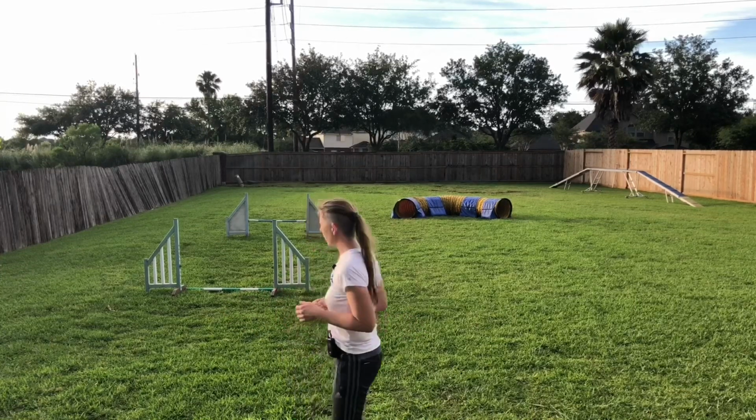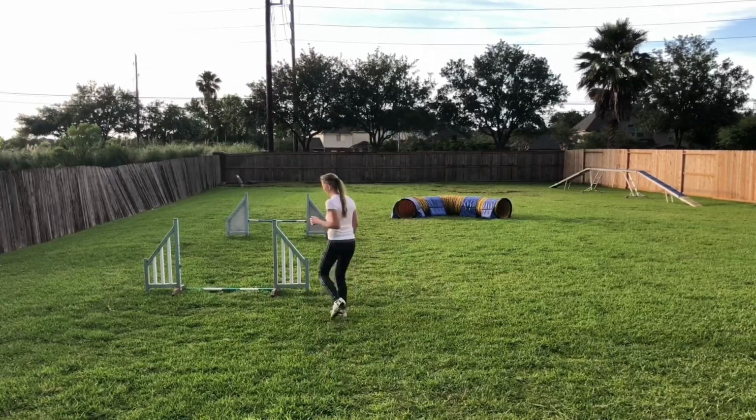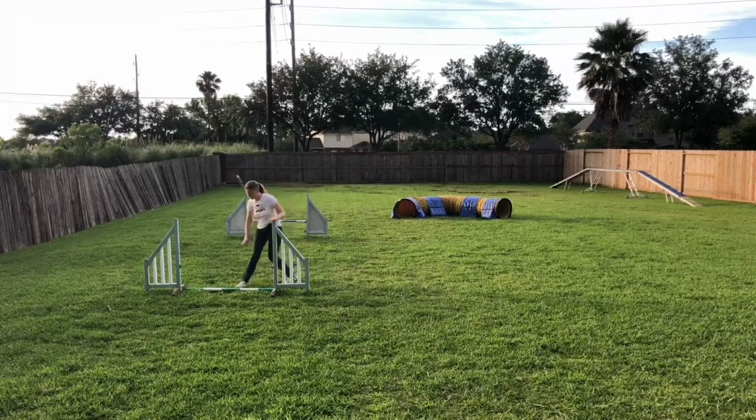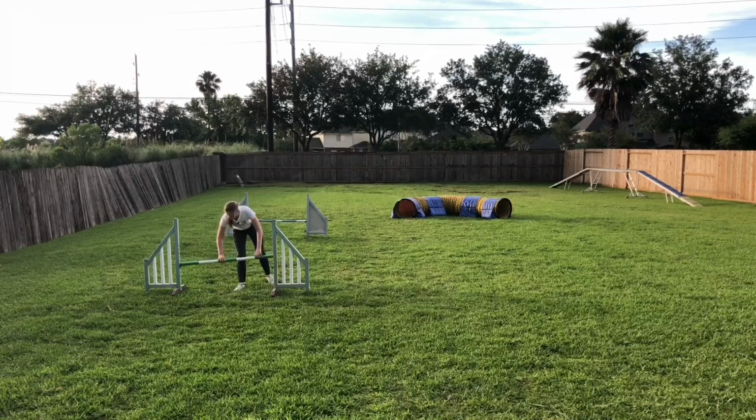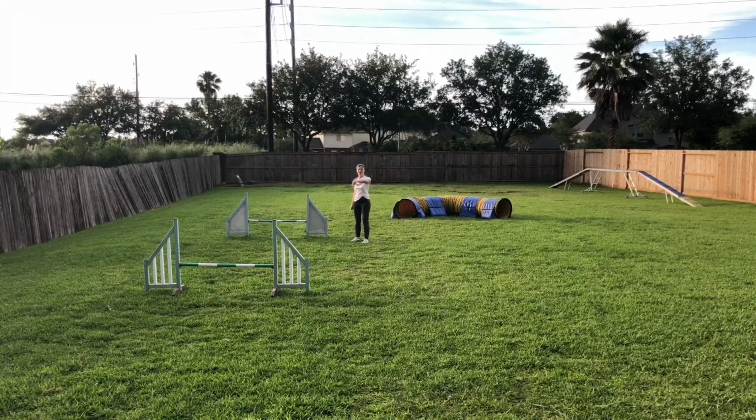All right, let's get started with our sequence here. So I have a short sequence set up here. It starts with a tunnel, and this number 2 jump is the backside. So we want the dog to go to the backside of this jump, and then this is going to be our number 3 jump.